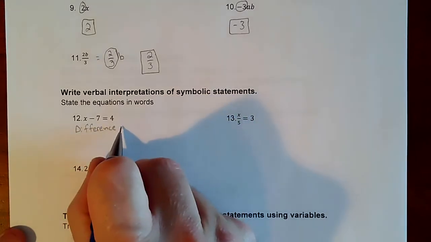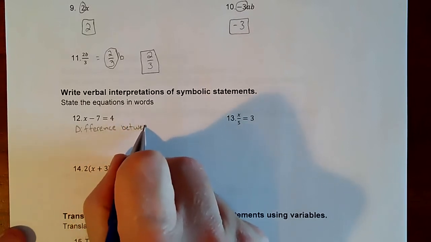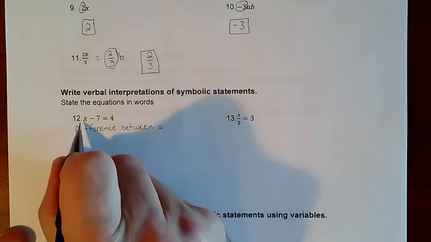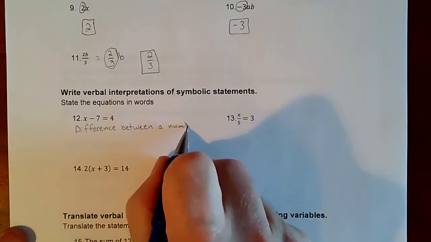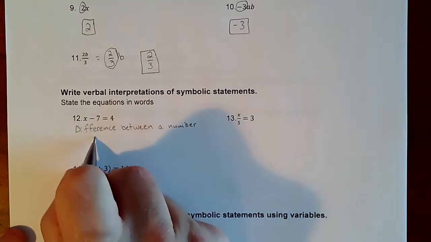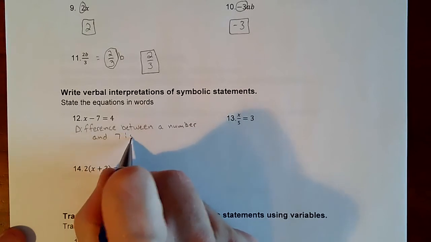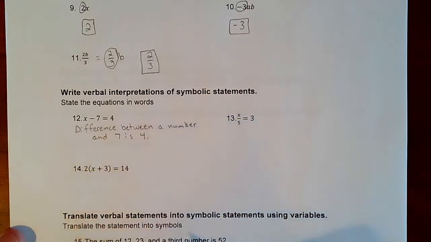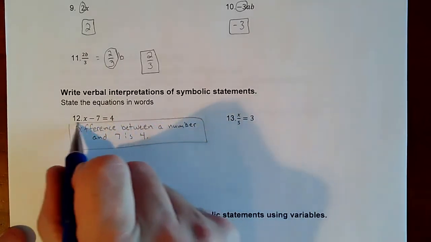So you have to say the difference between a number, because that's the first value, and 7 is 4. Okay, so that's a fancy version of that.